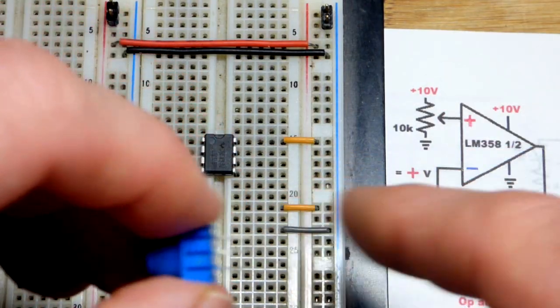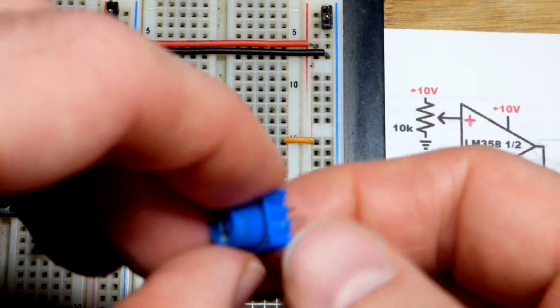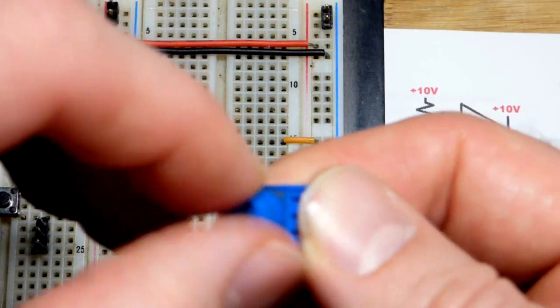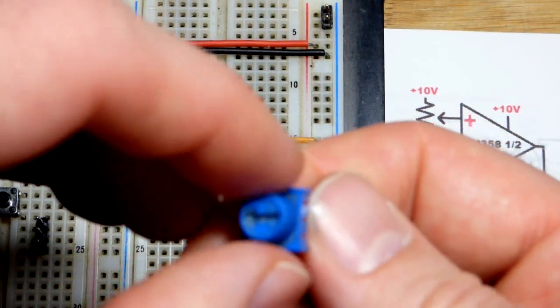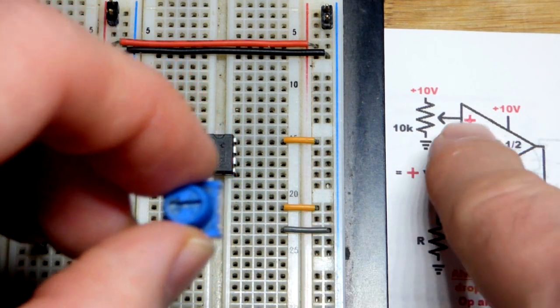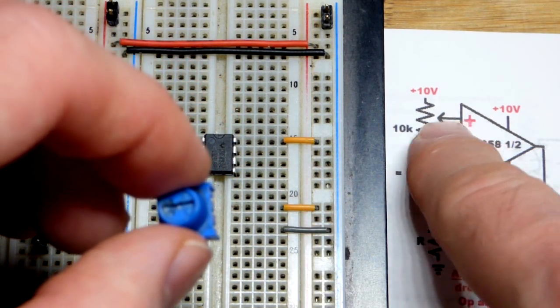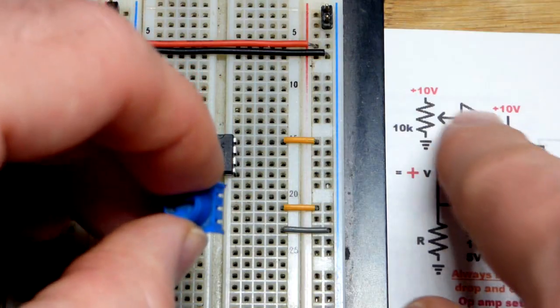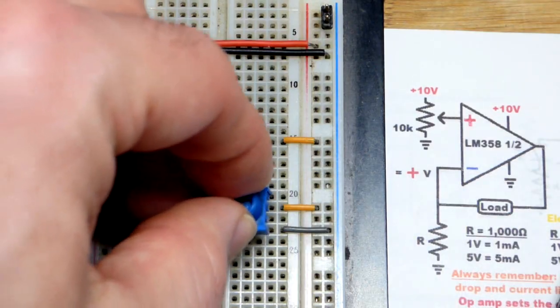What that does is that if you put 10 volts across it and you set the wiper halfway right there, there's going to be 5,000 ohms of resistance on top, 5,000 ohms of resistance on bottom, and therefore you're going to build up half of the supply voltage at the output right there.